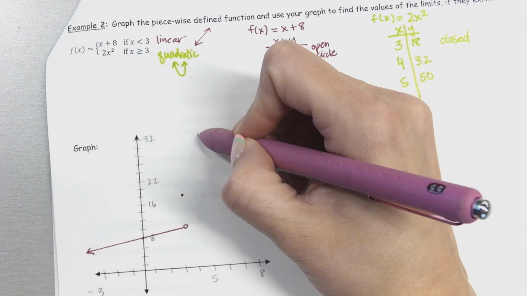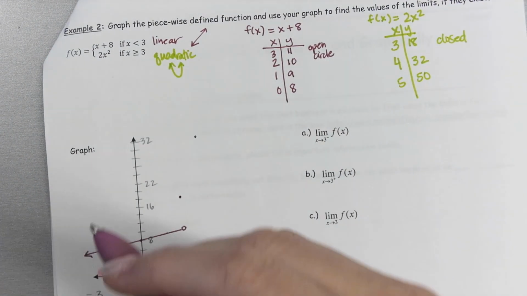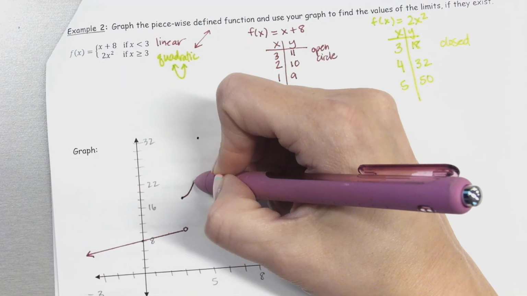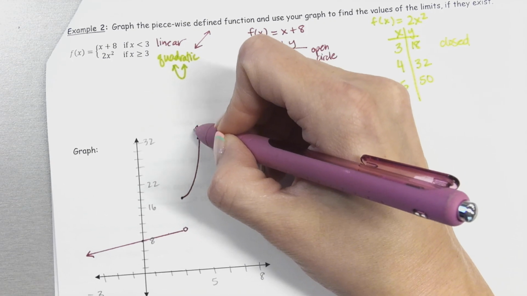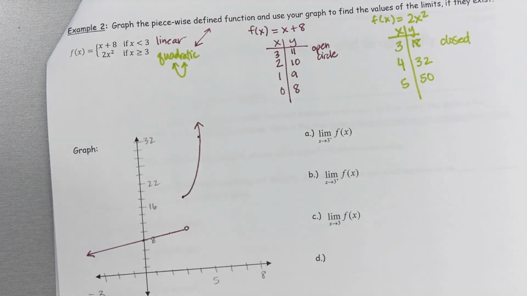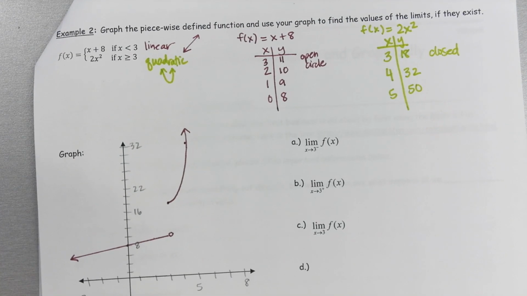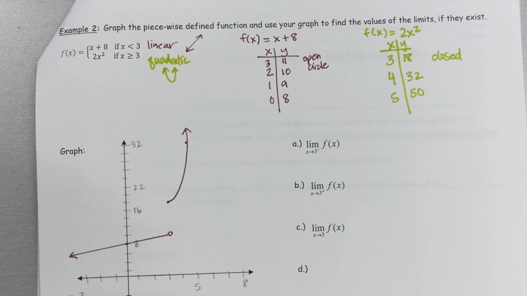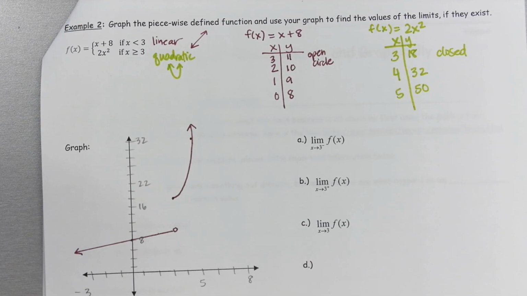Then at 4, I'm at 32. Keep in mind that this is going to be a curve because it's part of a parabola. Okay, and then once you graph that, you're ready to try A, B, and C to finish your graph.